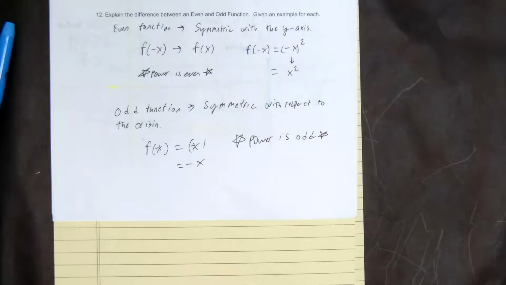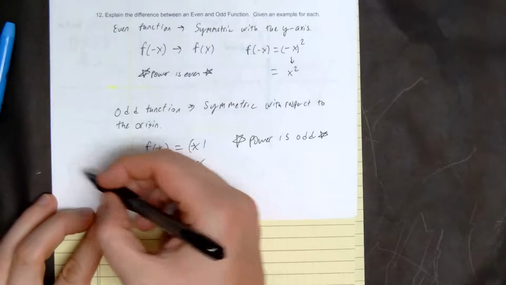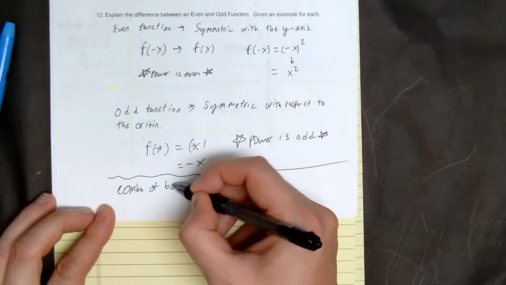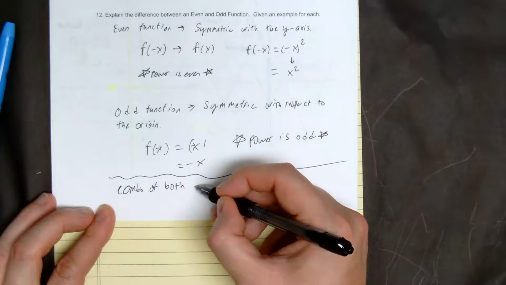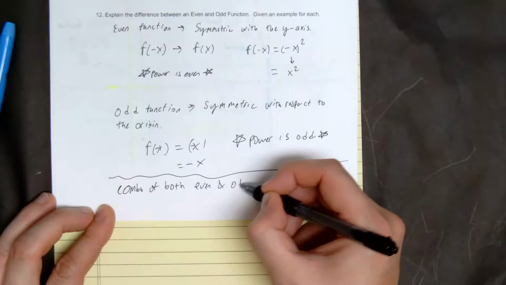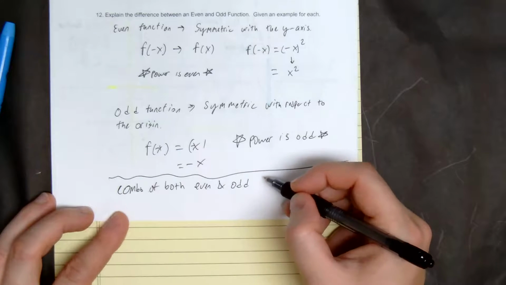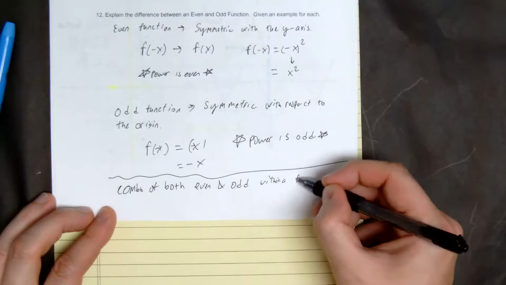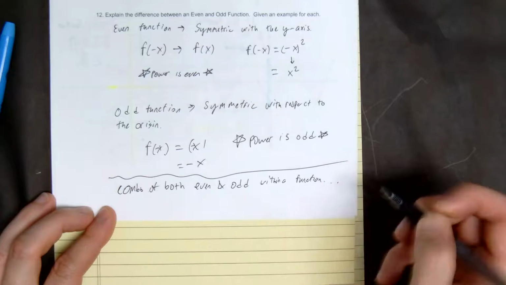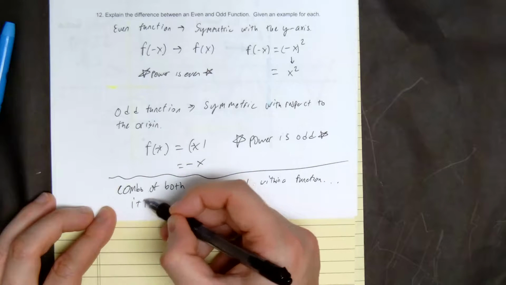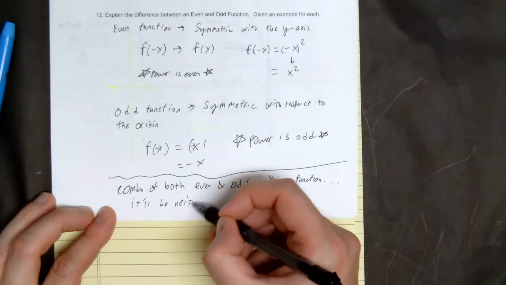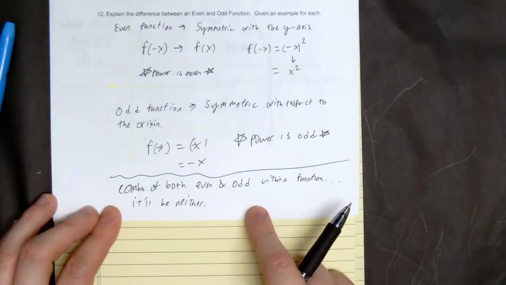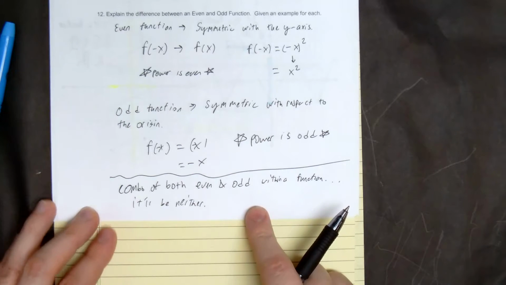And since you're kind of curious, if you have a combo of both even and odd within a function, it will be neither. You don't need to know this for the test, but it is going to be on it for extra credit. So if you really want to do this, have at it.